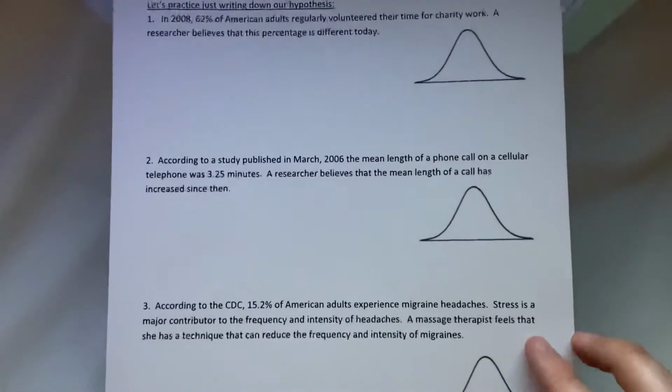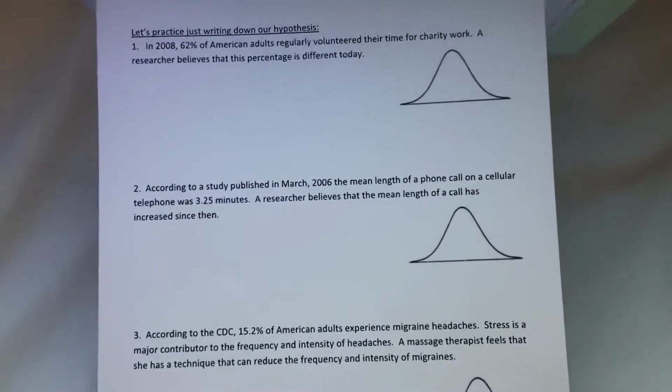Okay, so let's just practice making our hypotheses. We're not going to do any tests in this chapter. We're just going to talk about some conclusions and how to write our hypotheses.